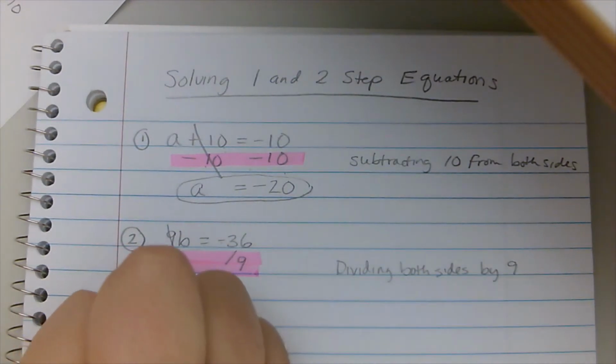All right, third question. Negative 5 plus m equals negative 15. So what's happening to the m is they're adding a negative 5. This one seems a little confusing because I'm adding, so people are automatically thinking, let's subtract. But if I look at the 5, in front of the 5 is a negative sign. So in order to make that 0, I have to add.